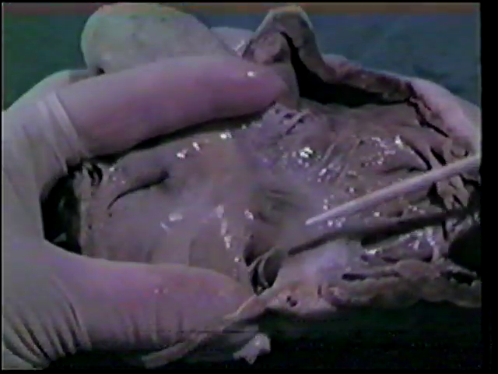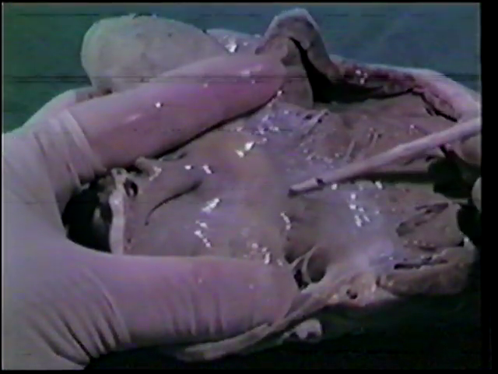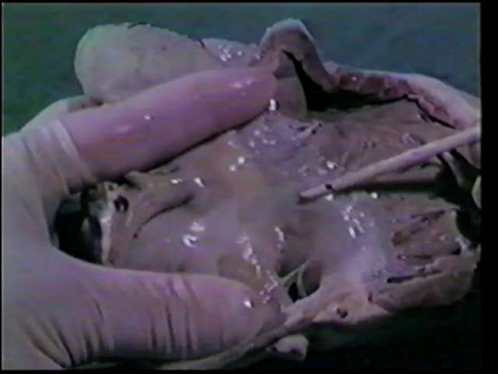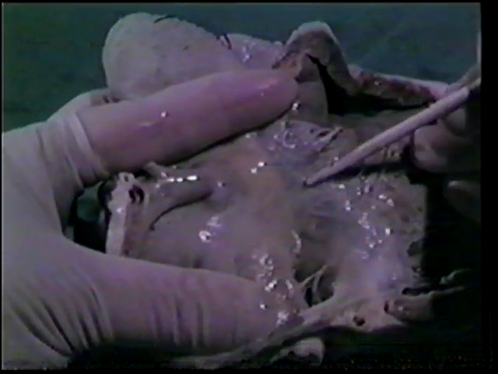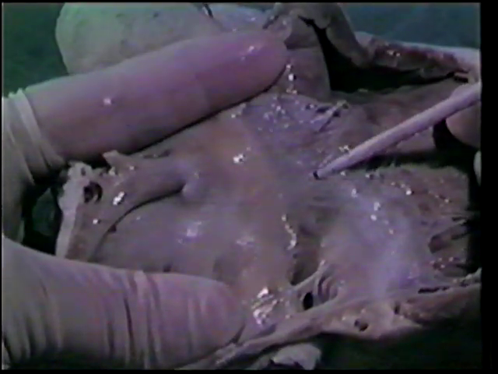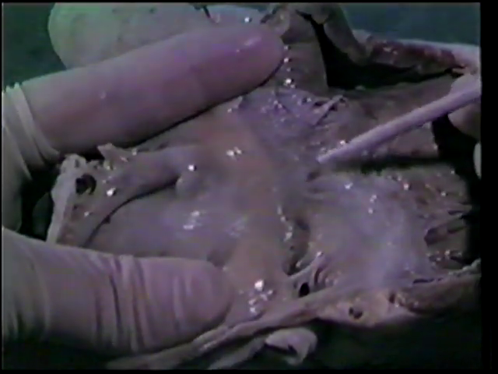We follow the septal leaflet along its hinge points there. We can see it coming across and crossing the area of the membranous septum. Can you see that area here, which has a somewhat different coloration from its surrounding structures? This grayish area is the area of the membranous septum.